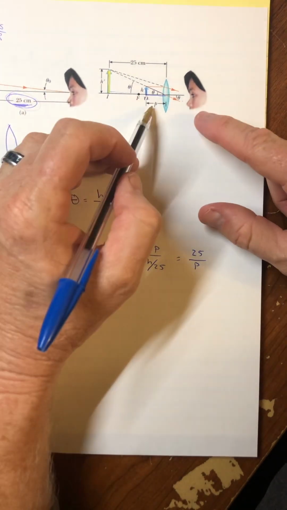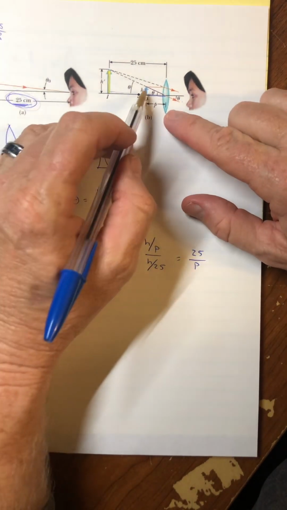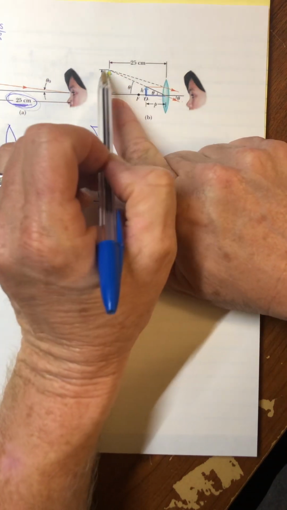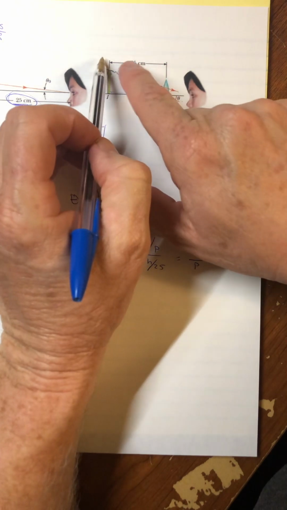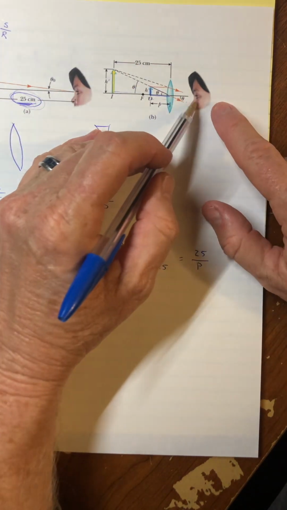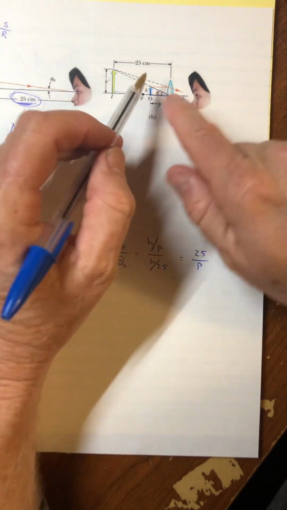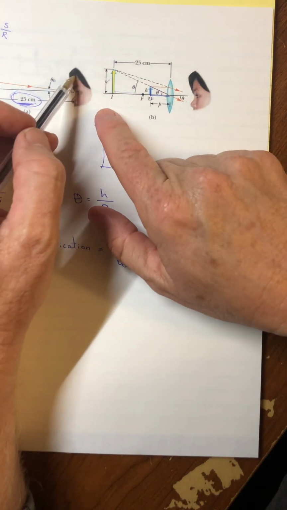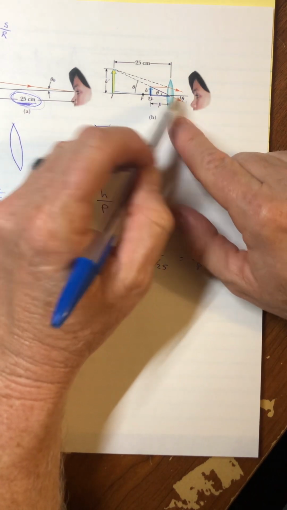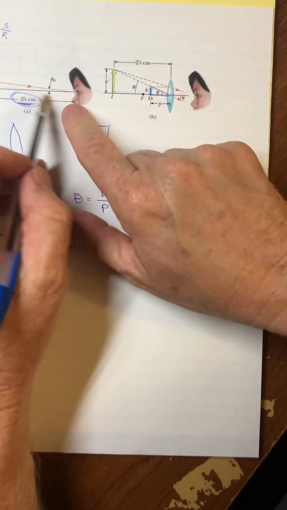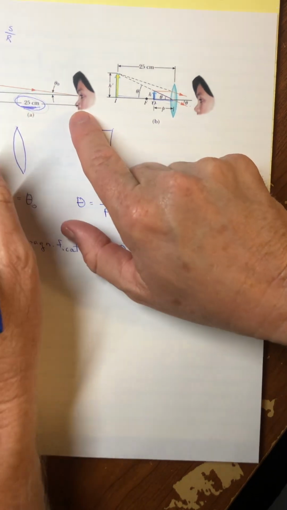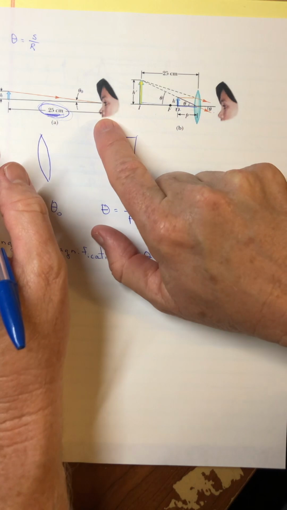In other words, what really happened here is the image got pushed back. See this 25? And so the light is equivalent of coming back here because, for your eye to focus on it, it has to be the equivalent of coming from something far away. Something that was actually this short distance, maybe 2 or 3 centimeters, your eye couldn't have focused on. That's why you didn't bring it any closer than 25 without the magnifying glass.